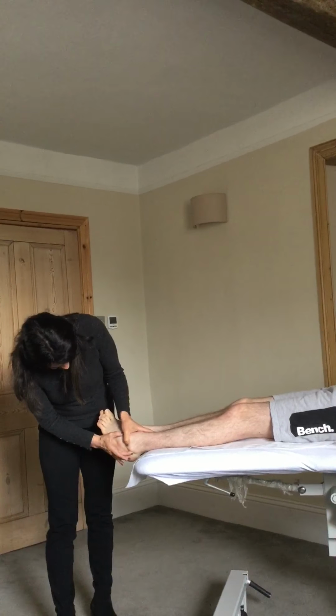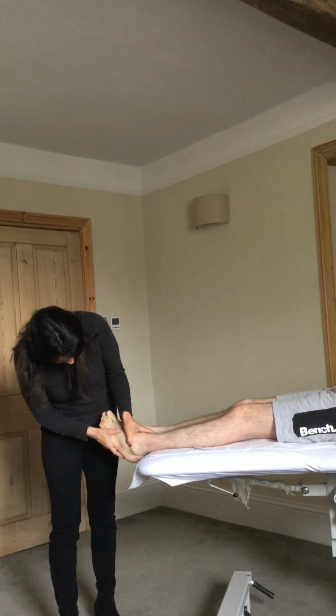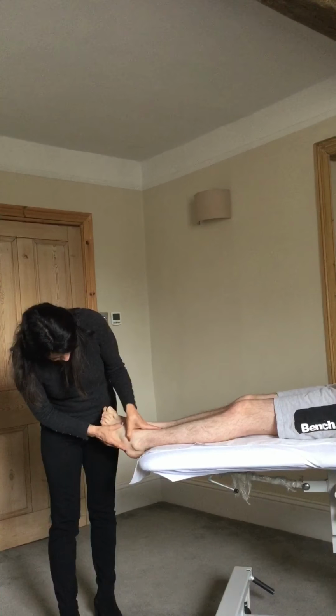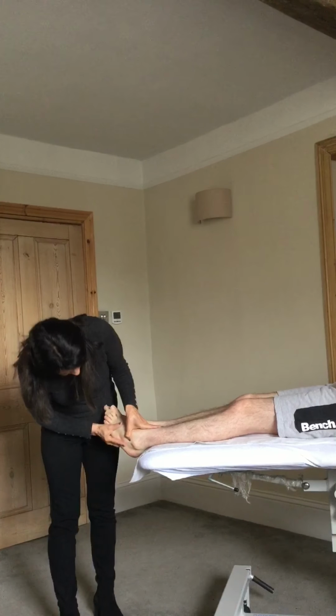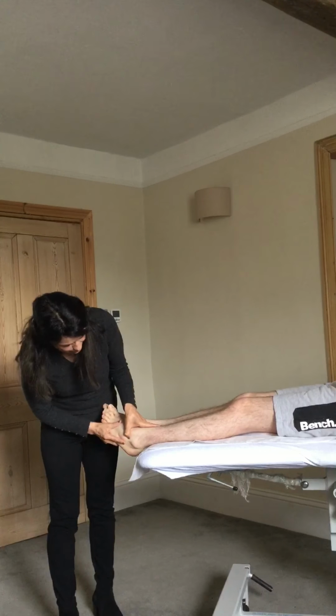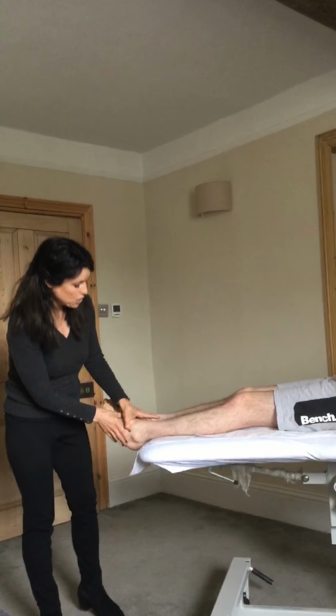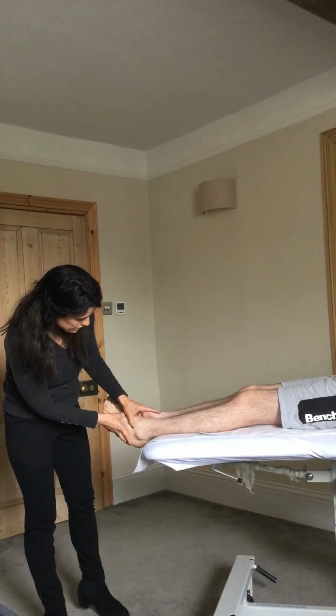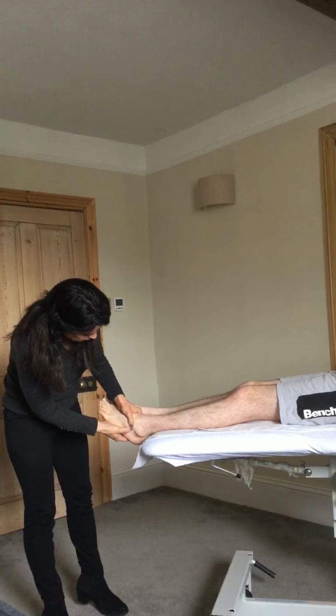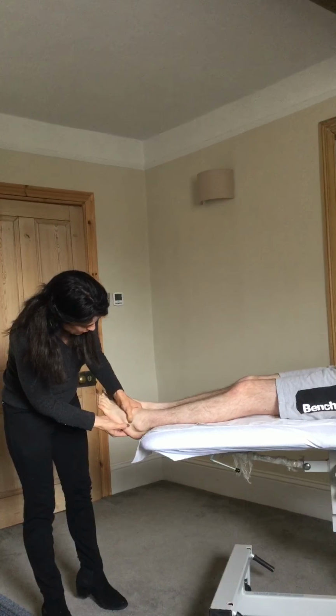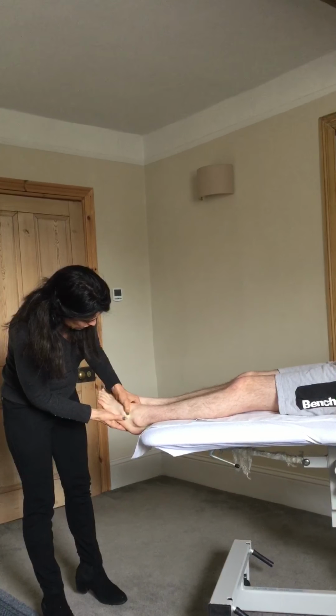Just tell me if there's any tenderness. No. And then anterior to the lateral malleolus, we've got the sinus tarsi, in which there's the anterior talofibular ligament, which is often injured in inversion sprains.